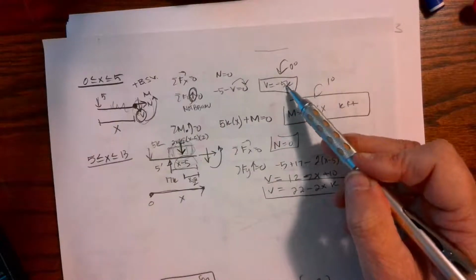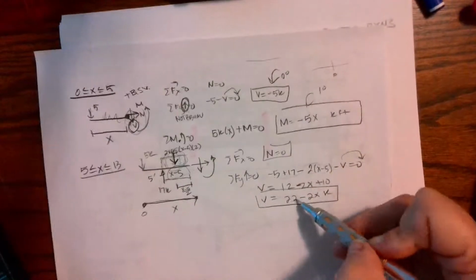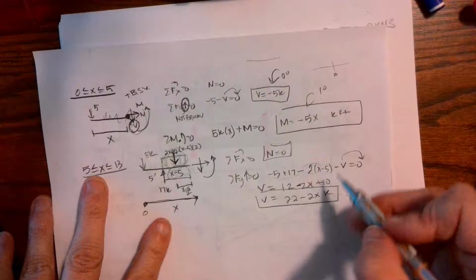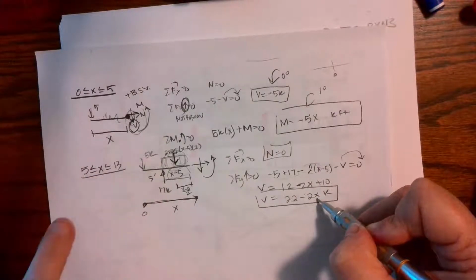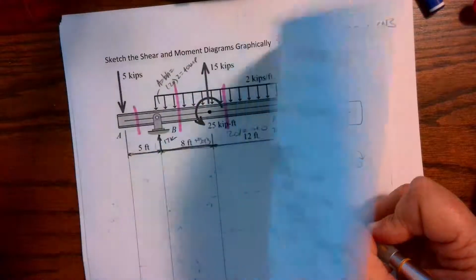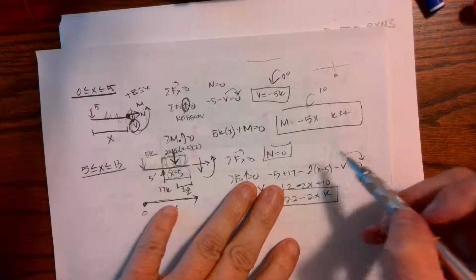So if I come up here, I'm at negative 5. So let's just think about this. We're at negative 5. When I come here, x is 5. 2 times 5 is 10. Is this right? This doesn't seem quite right.